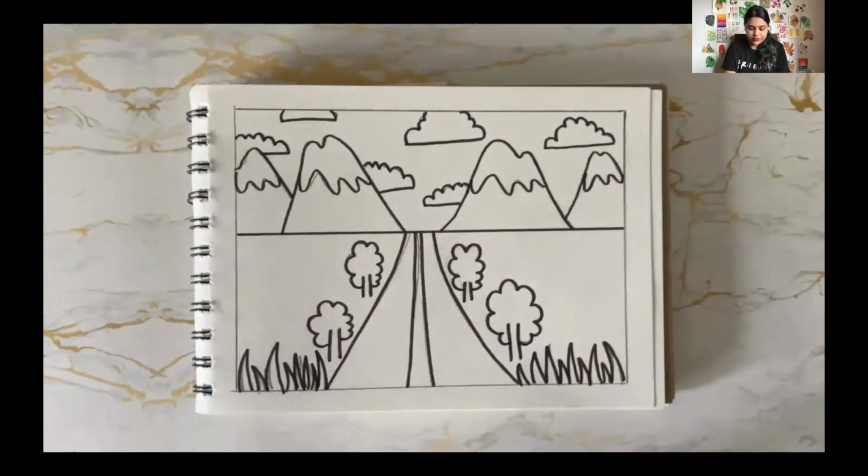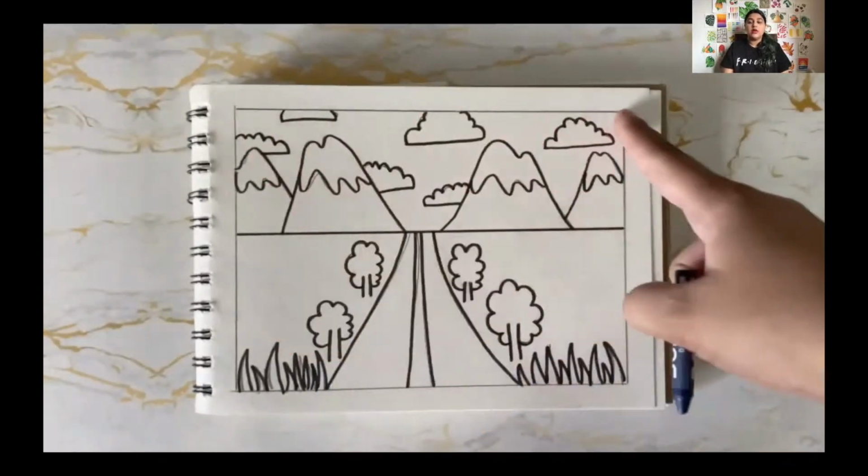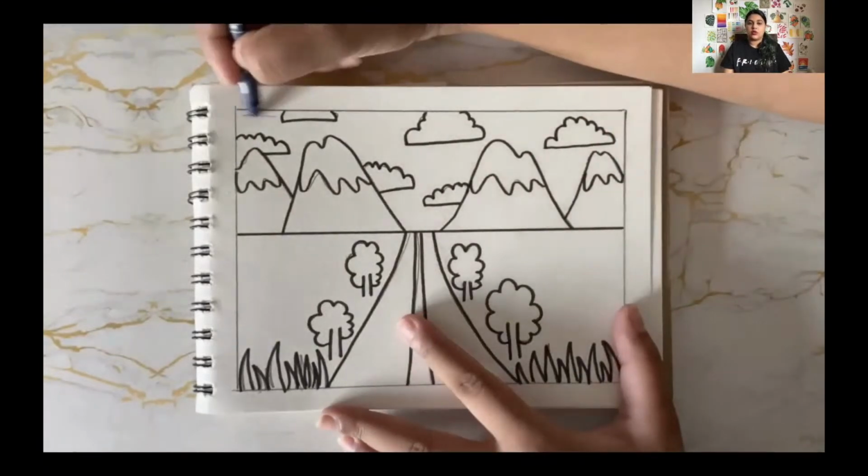Now the next step is going to be to start the coloring process. Like I mentioned, we have a whole set of crayons that we want to use for today's class. So that's what we're going to start with today. So the first color that you will need for coloring today is going to be a dark blue color. We're going to do it as part of the sky.